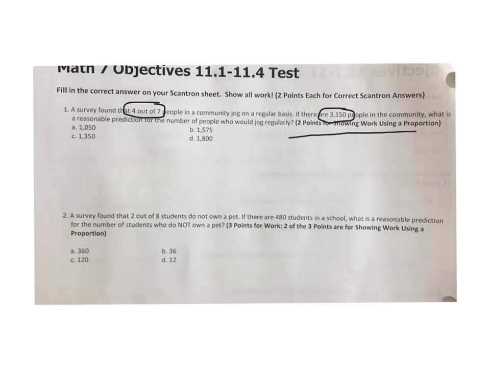Question number 2 says, a survey found that 2 out of 8 students do not own a pet. If there are 480 students in a school, what is a reasonable prediction for the number of students who do not own a pet? This question is actually worth 5 points. The 2 points, of course, will be for the correct answer, and then you will get 3 total points for the work. Once again, we are recommending that you set up a proportion and then show the work needed for solving the proportion.